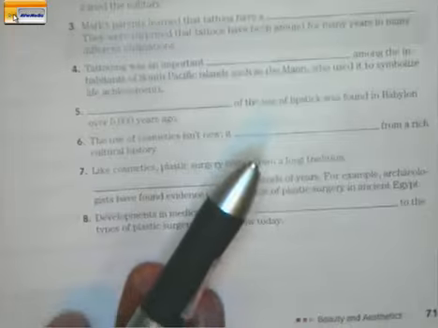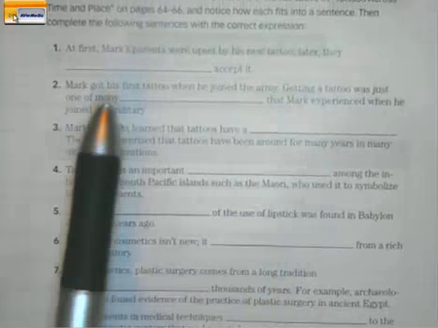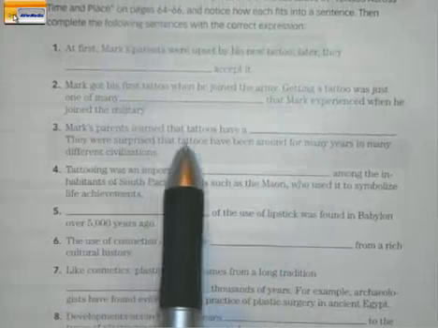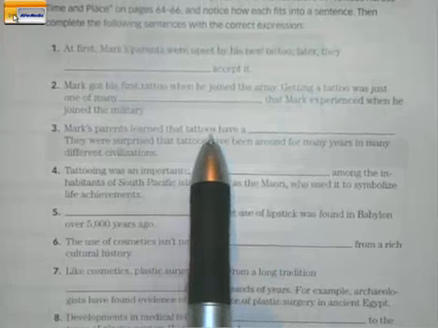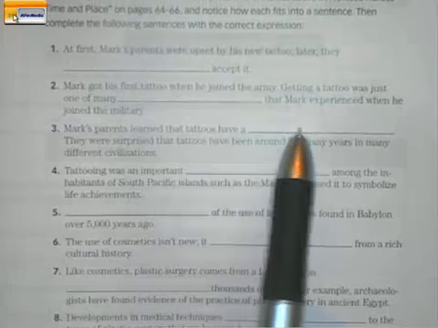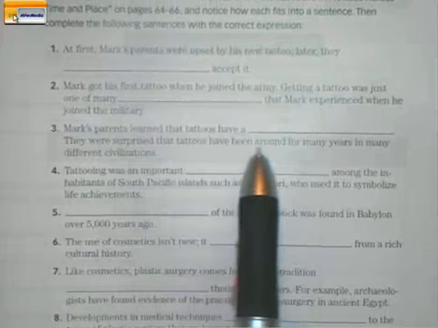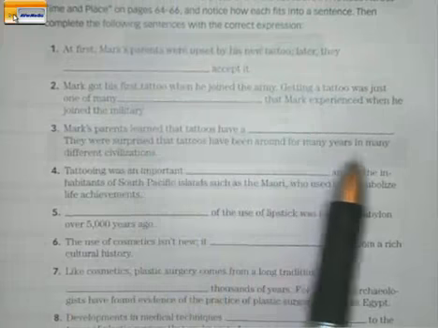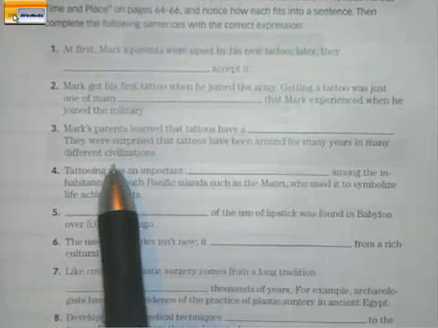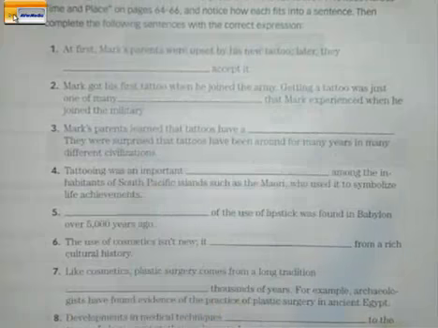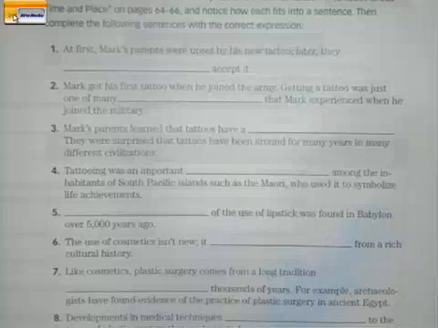Notice that what Mark's parents are saying is that tattoos have what? So what do you think Mark's parents were doing?